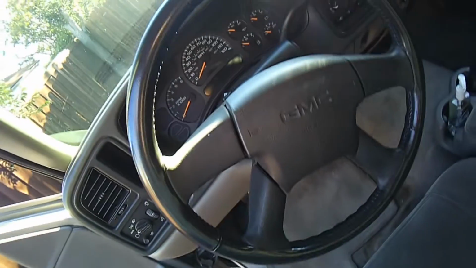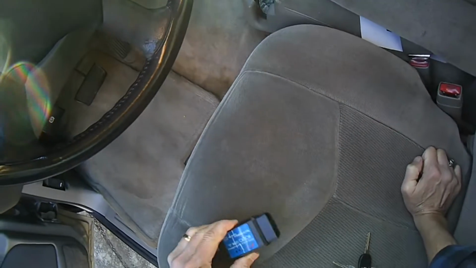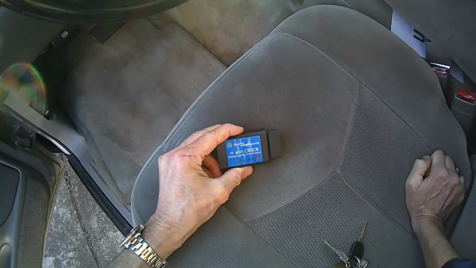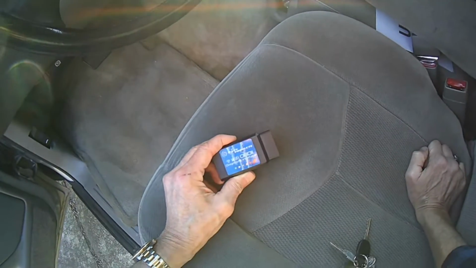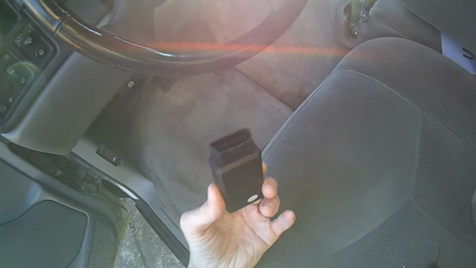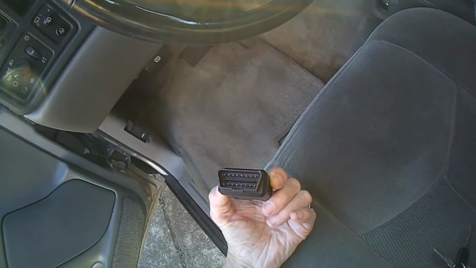2004 GMC Yukon, and we're getting the check engine light, so we're going to check it out. We just have this Wi-Fi OBD2 diagnostic interface, which allows you to get the codes from the car's computer.